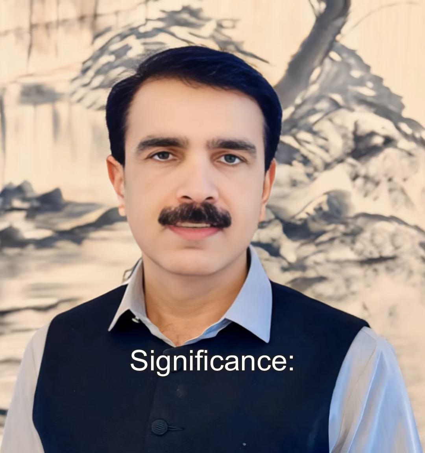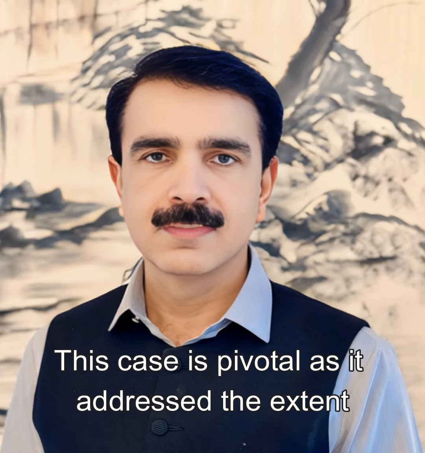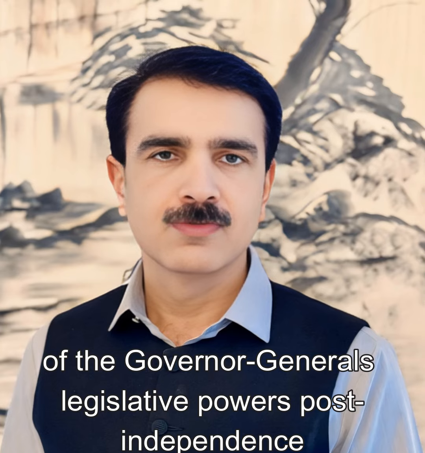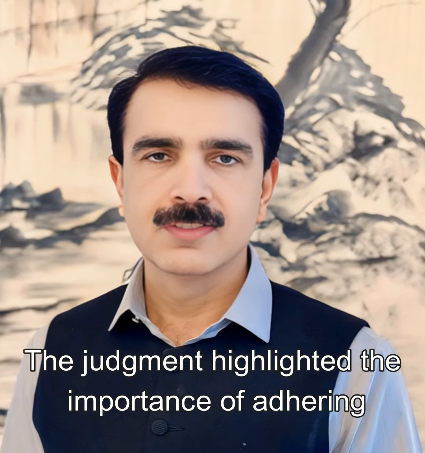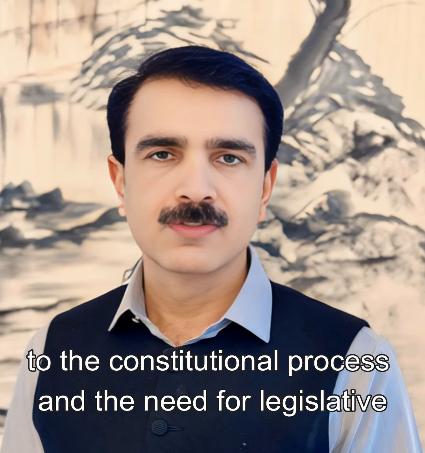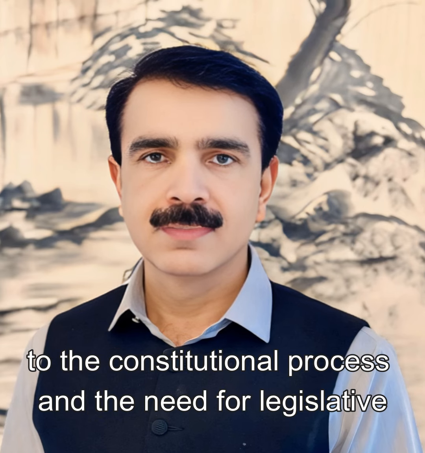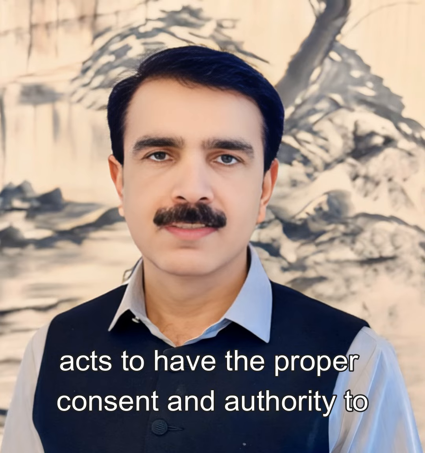Significance: this case is pivotal as it addressed the extent of the Governor-General's legislative powers post-independence. The judgment highlighted the importance of adhering to the constitutional process and the need for legislative acts to have the proper consent and authority to be enforceable.